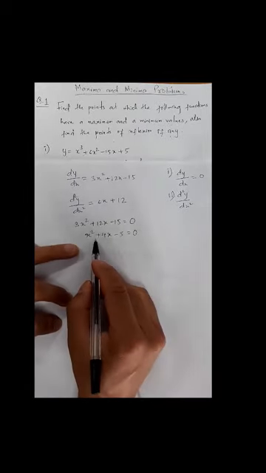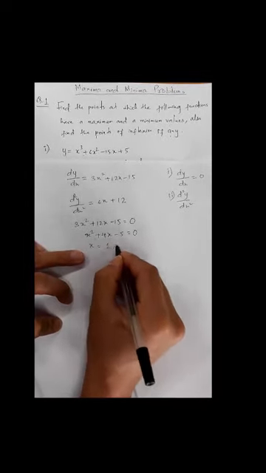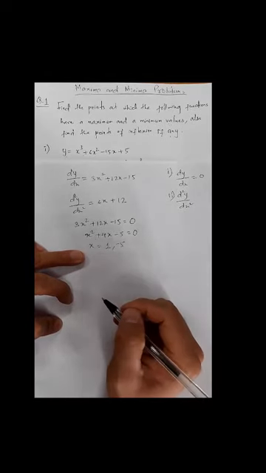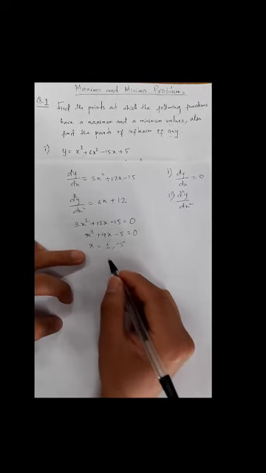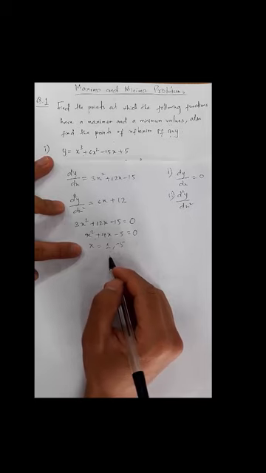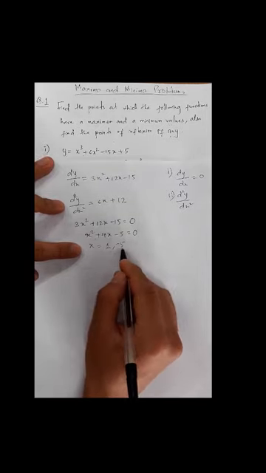Now this is a quadratic equation, and I suppose all of you know how to solve a quadratic equation. After solving this quadratic equation, the x values that you're going to get are 1 and negative 5. So these are the x values. Next we're going to see what kind of turning point we have at these two x values.